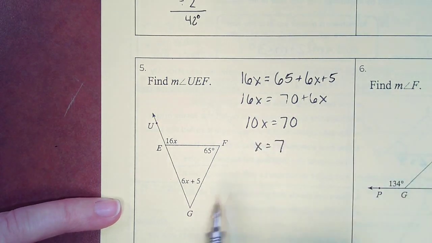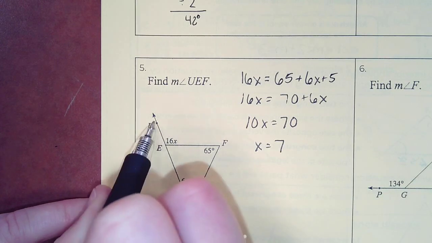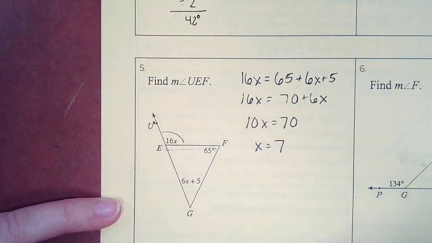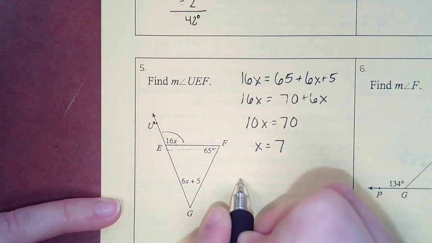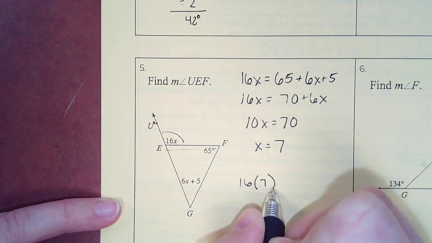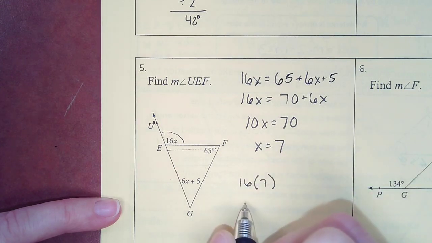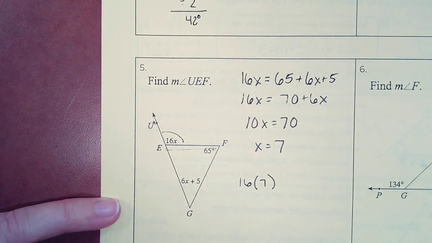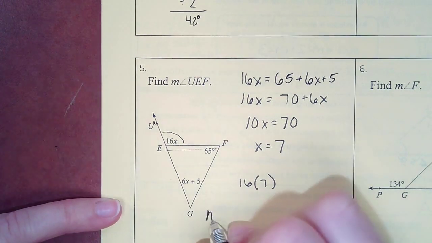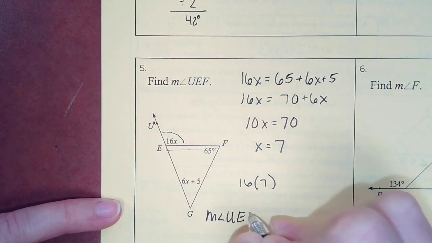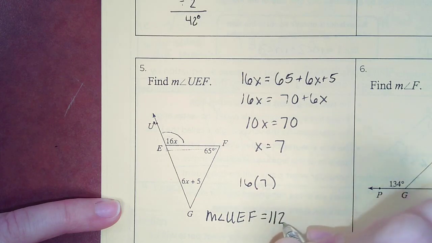I was asked to find the measurement of angle UEF. So I'm looking for this angle. So I'm going to go 16 times 7 is 112. So measurement of angle UEF equals 112 degrees.